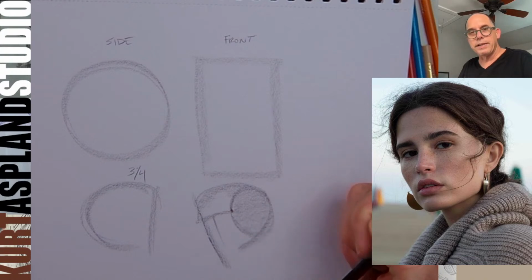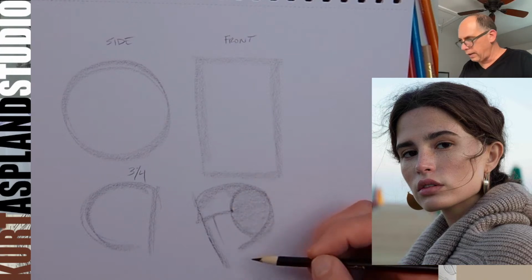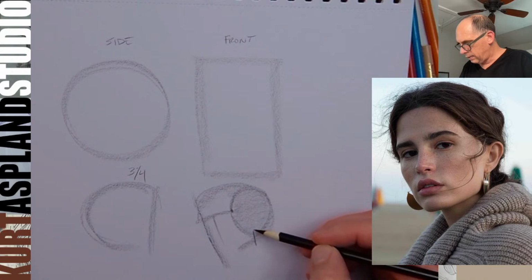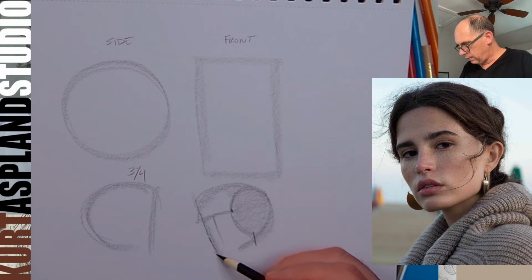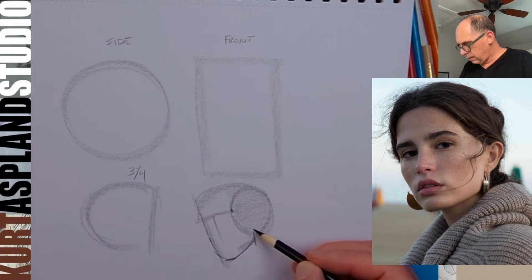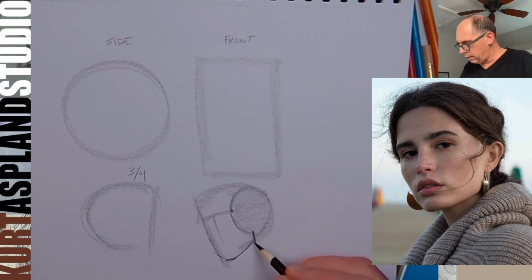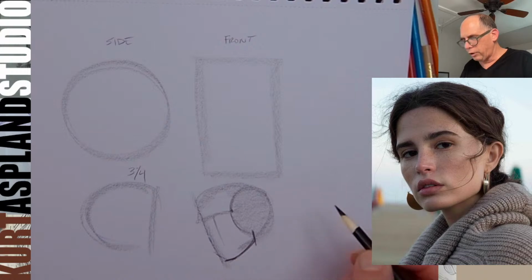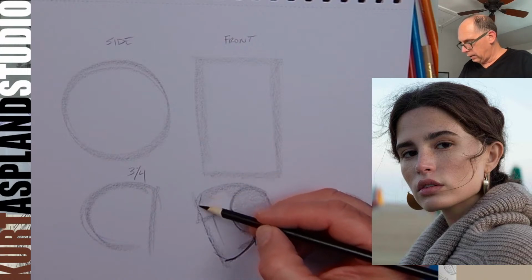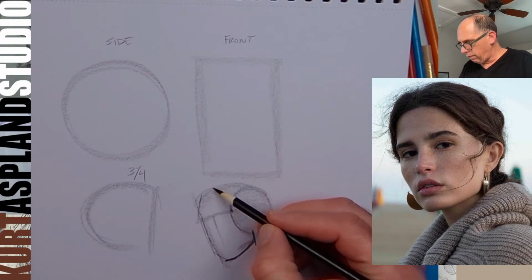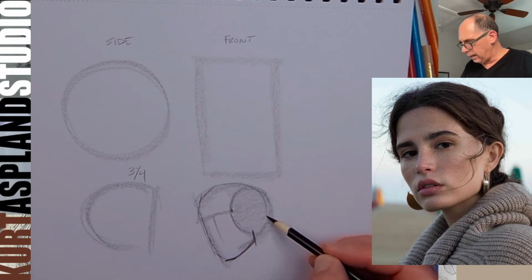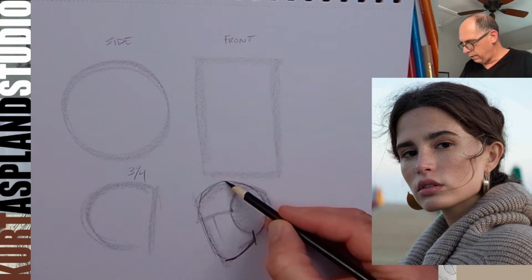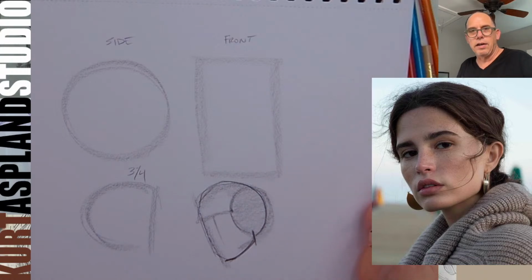I'm getting a little ahead of myself here, but this would be the center line of her face. From the side of her head, you drop a slight straight line here, and then this curves around. This would be the bottom of her chin. And next thing you know, you have the rough makings of a head without any detail in 3/4 view.